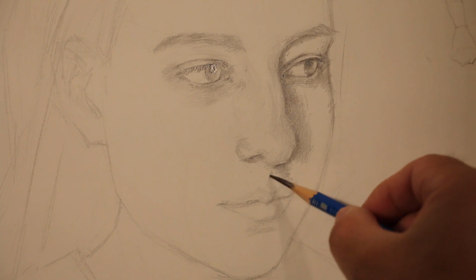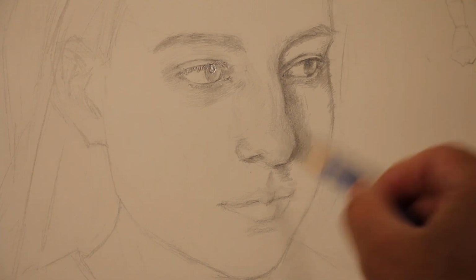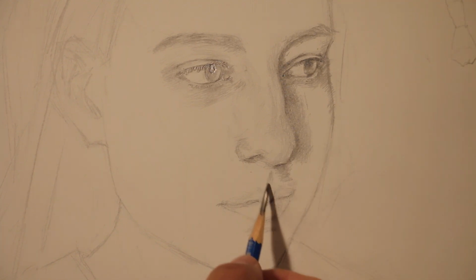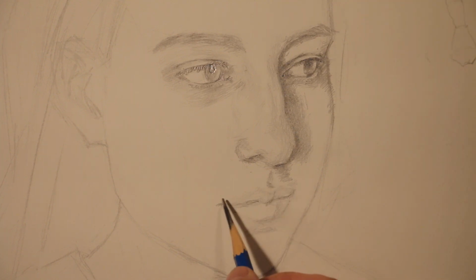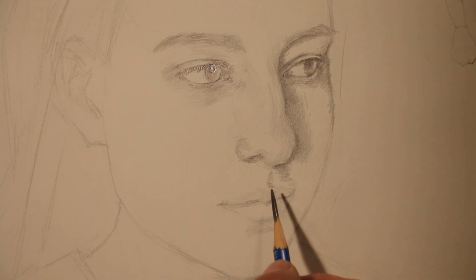When you draw the mouth, it's very important to see the actual values, the details of the mouth, not just the outline of the lips.